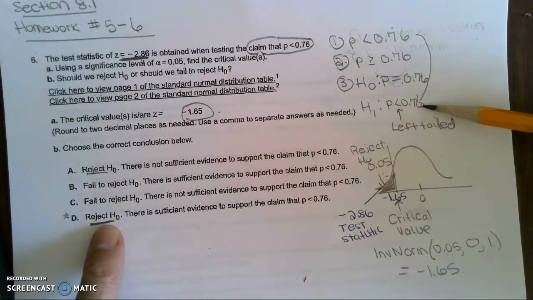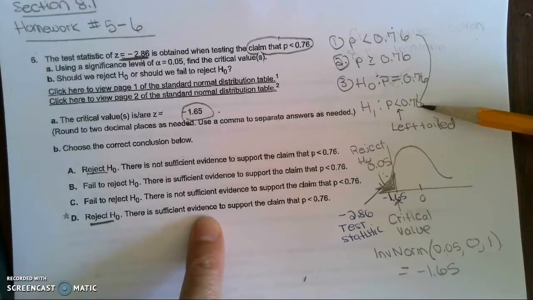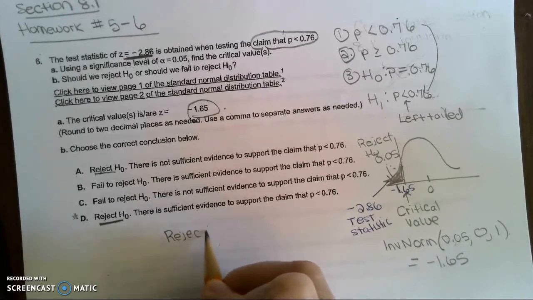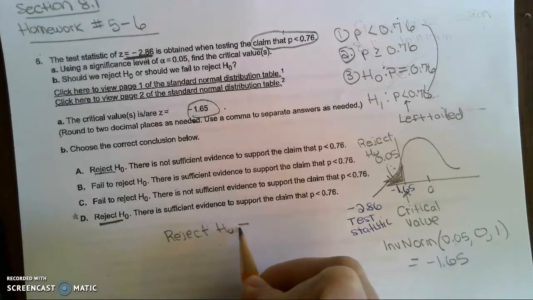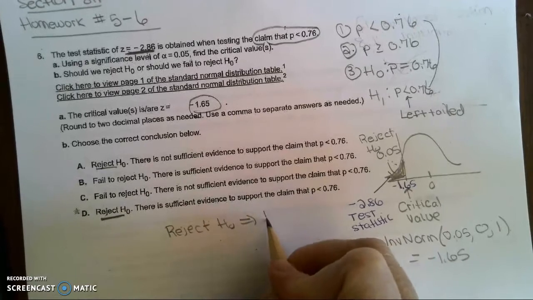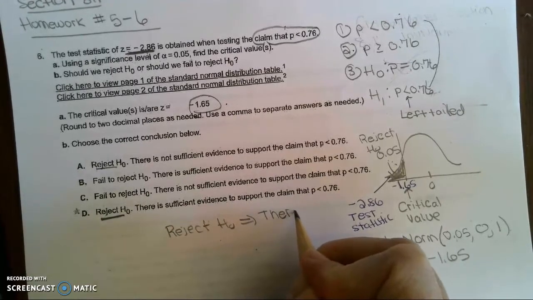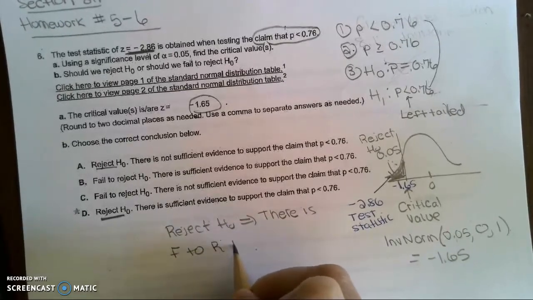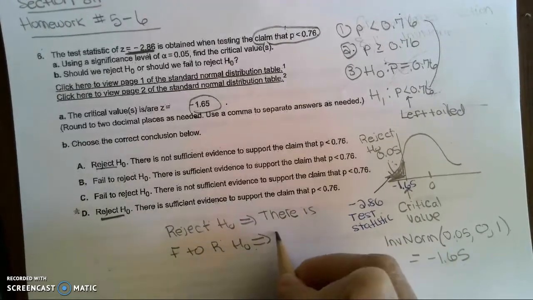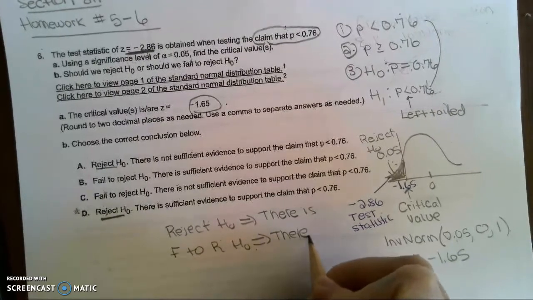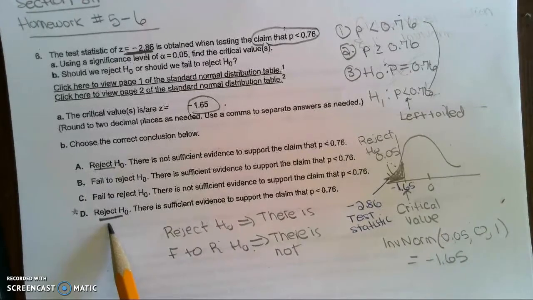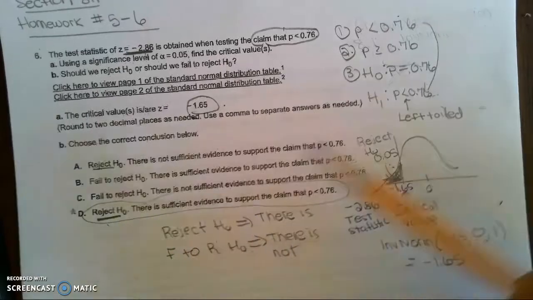Whenever you reject the null, it should say there is sufficient evidence. That's another hint. Whenever they say reject, usually they say there is sufficient. When you fail to reject the null, usually they say there is not sufficient. So in this case, since I reject the null, I'm going to say there is sufficient evidence to support the claim that P is less than 0.6.